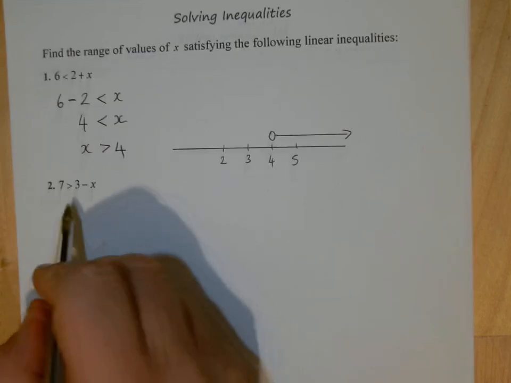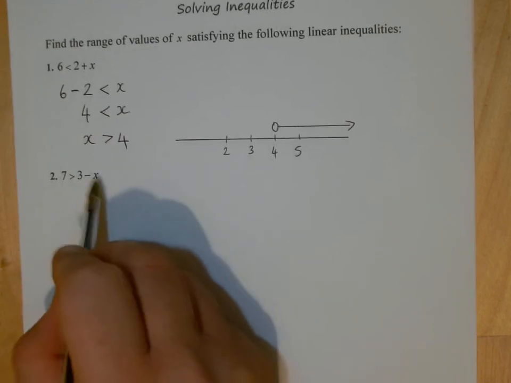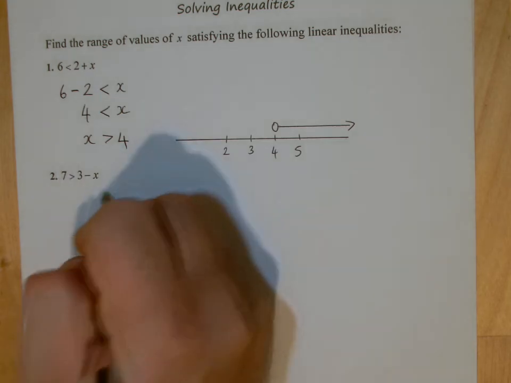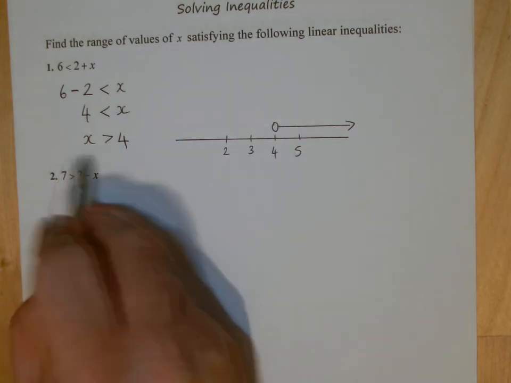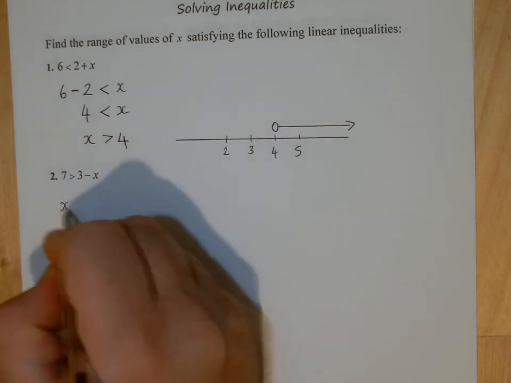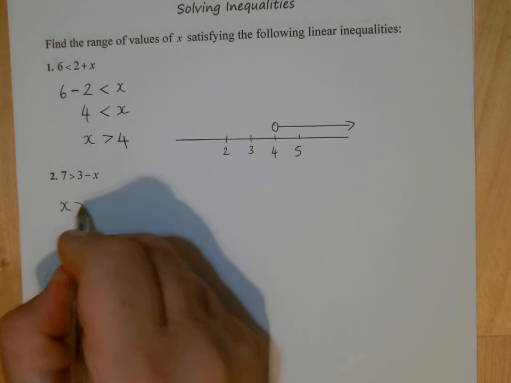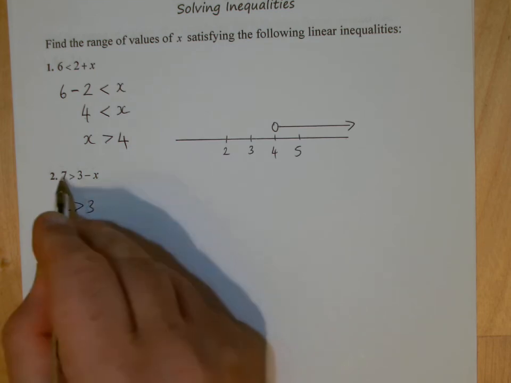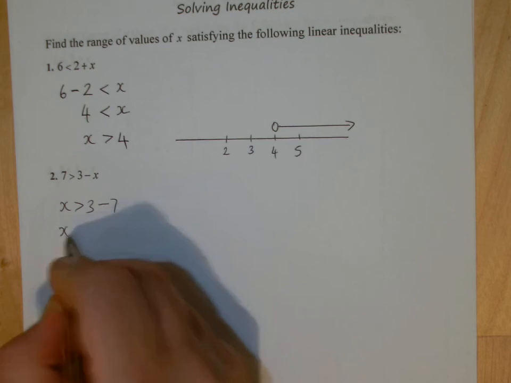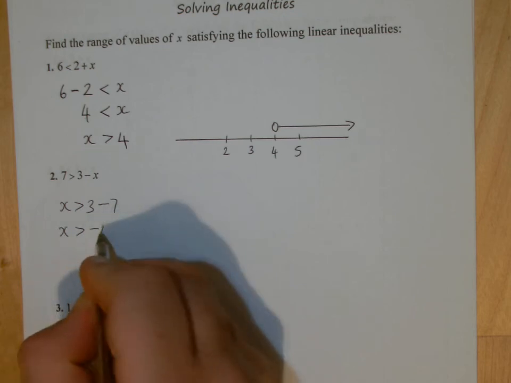So with the second one here, because it's a minus x, I'd be tempted to take that over the other side, and we'll swap it with the 7, so the 7 goes over that side. If we take the minus x over, it becomes a plus x, greater than the 3, and take that 7 over, so it becomes minus 7. So we get x is greater than minus 4.